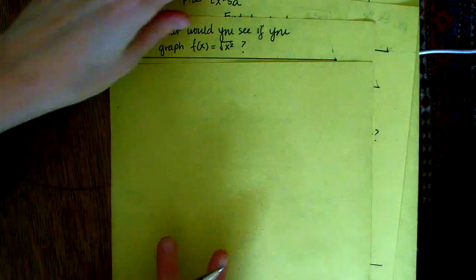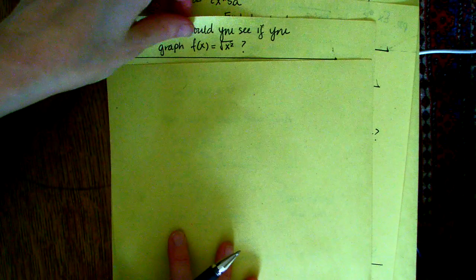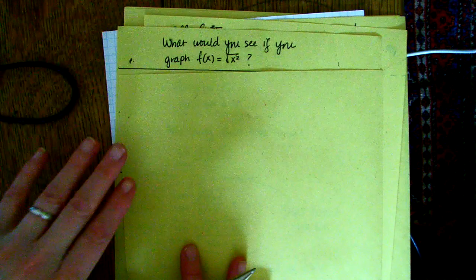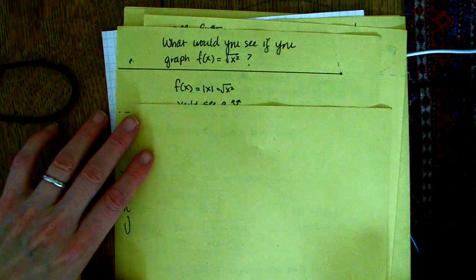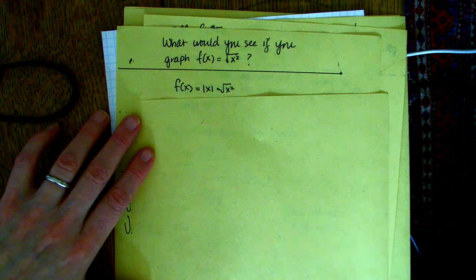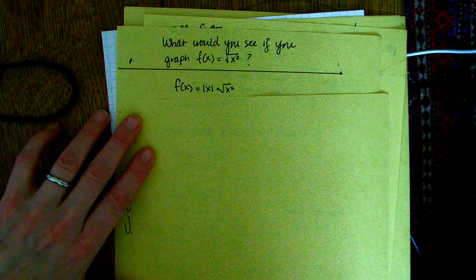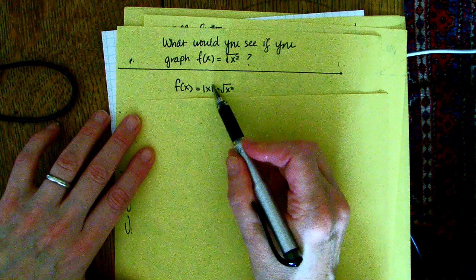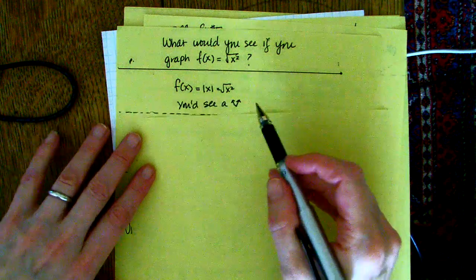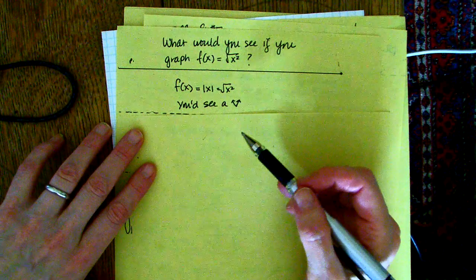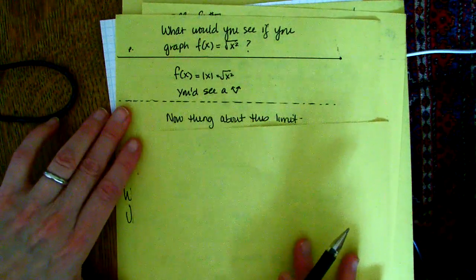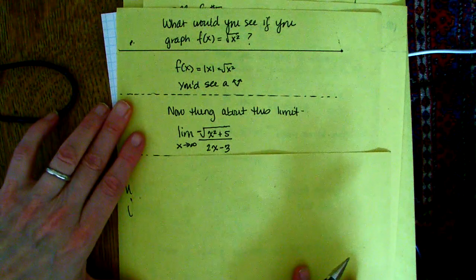Okay, what would you see if you graph f of x equals the square root of x squared? Pause the video, try it. The square root of x squared is equal to the absolute value of x. Remember, the square root of a number is always the positive value, right? So we want to make sure that we're getting a positive value. If you graph this, f of x is going to look like a V. And so that becomes really helpful when you're dealing with limit problems. Think about this limit right here and pause the video.